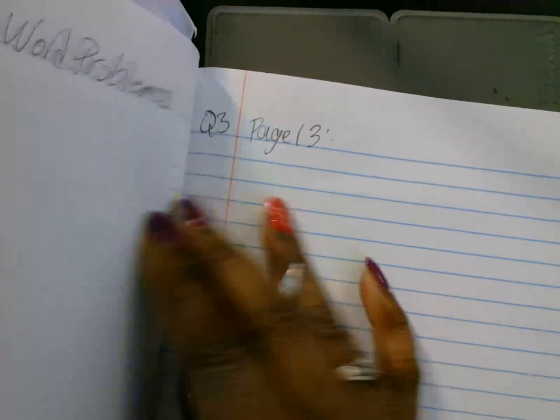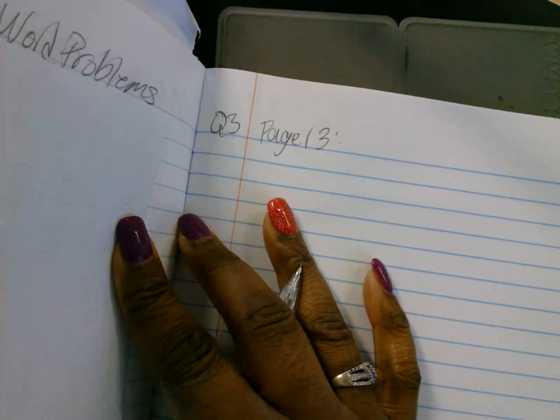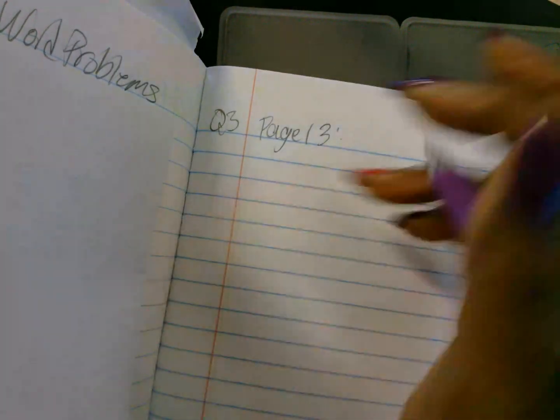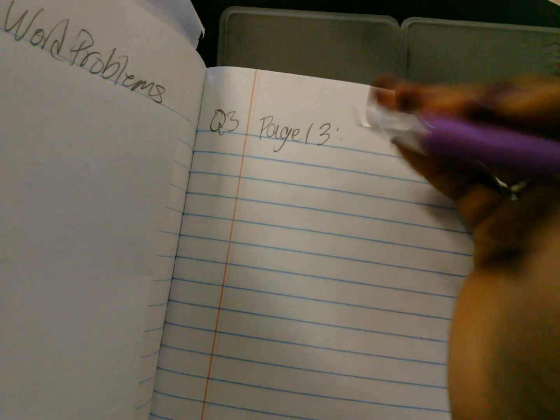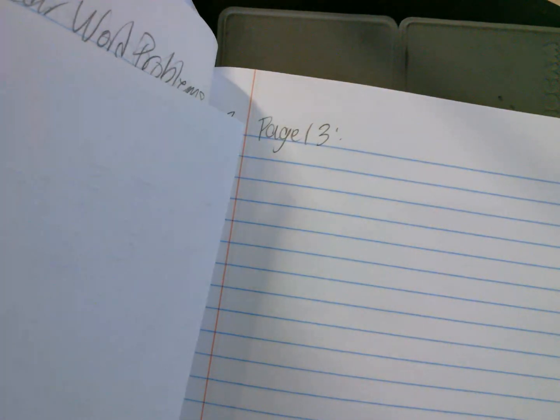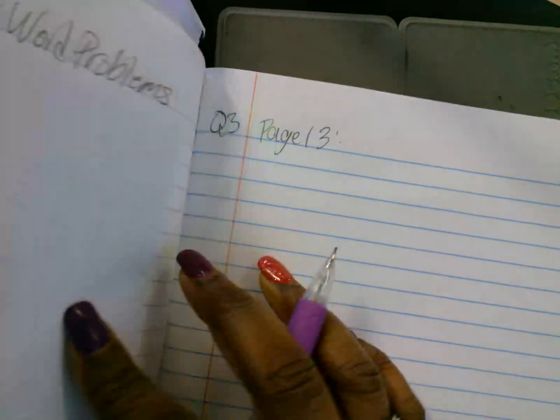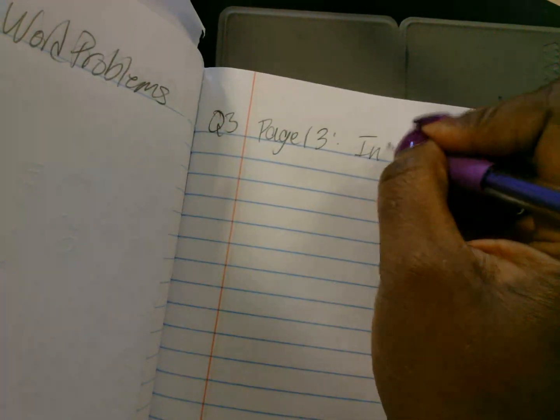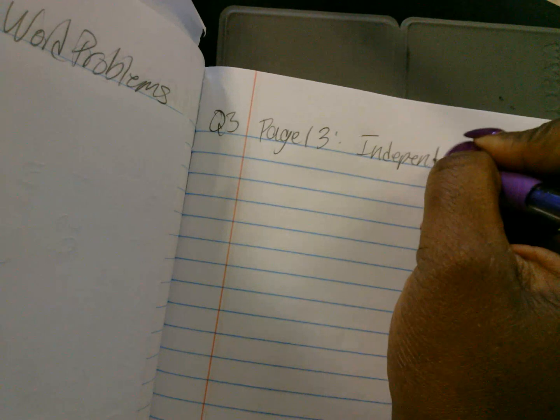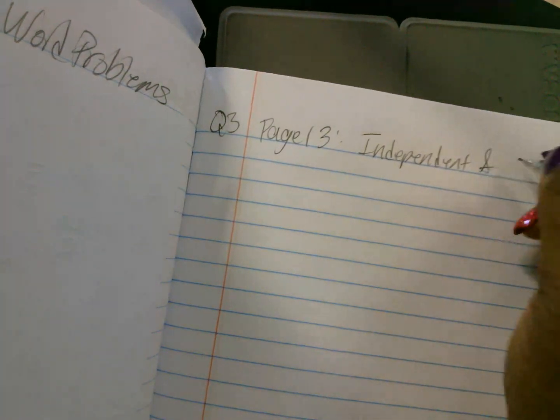All right. We're going to talk about X and Y today, independent, dependent relationship. So we're going to go over independent and dependent variables.